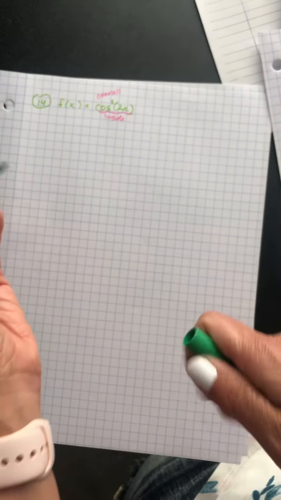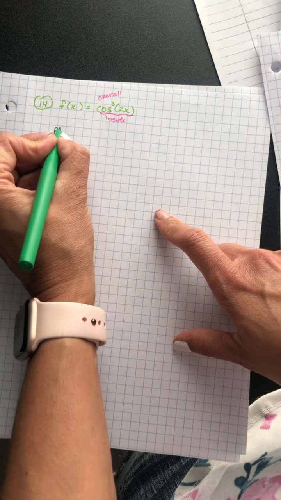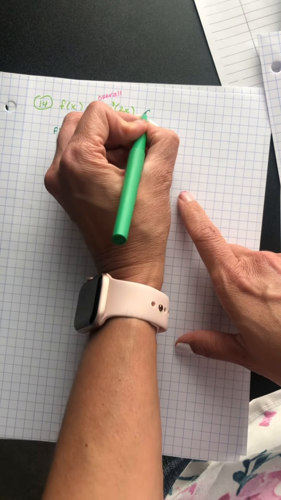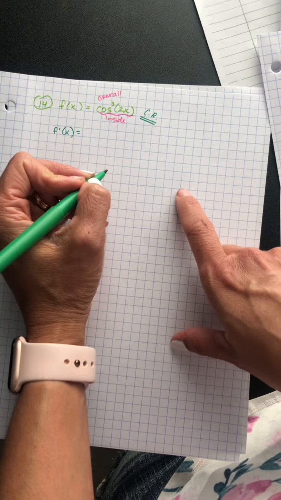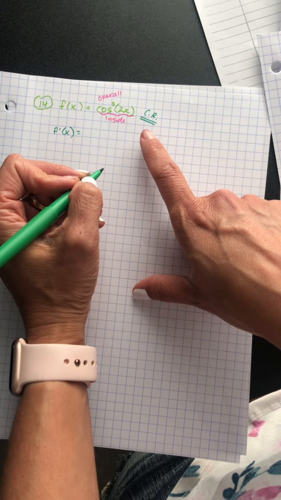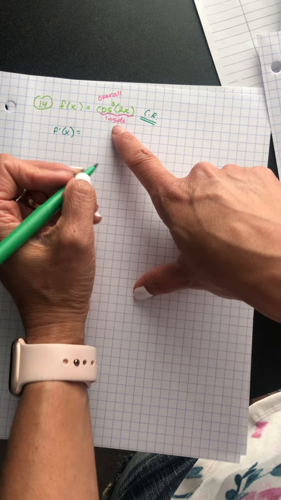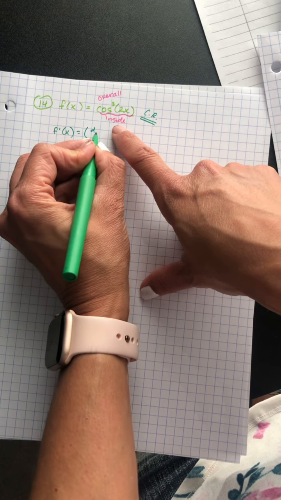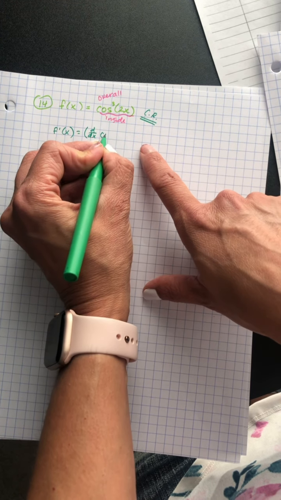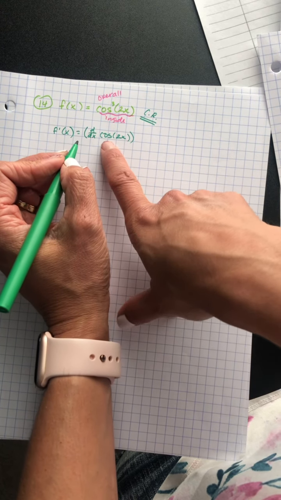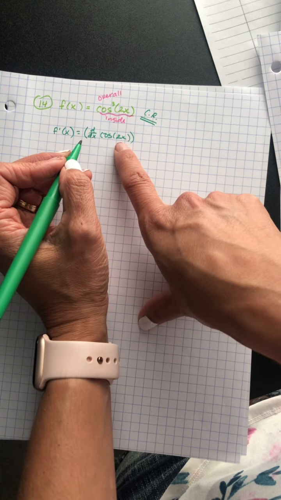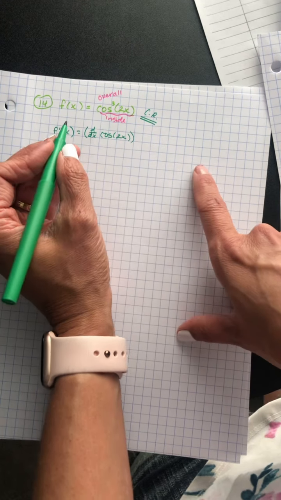Okay, so let's take a derivative. We're going to use the chain rule. Okay, so the derivative of the inside, I'm just going to write d dx of cosine of 2x, because I am going to have to use chain rule on that inside because it's got a function within a function on the inside there.